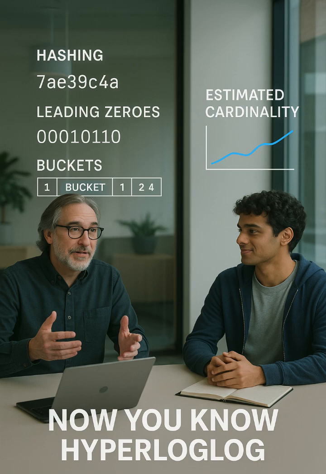Then what? For each of those 16 buckets we talked about, you only keep track of one number. The maximum number of leading zeros you've seen so far for any hash that landed in that specific bucket. Hold on. So bucket number 5, for example, might see hashes with one leading zero, then three leading zeros, then two leading zeros. It only remembers the three. Precisely. It just keeps updating its record to the highest count it's encountered for that bucket. So each of the 16 buckets ends up holding just one number, its maximum observed run of leading zeros.